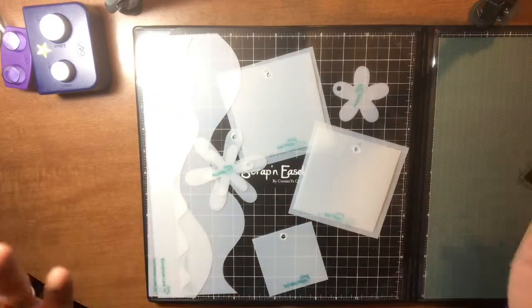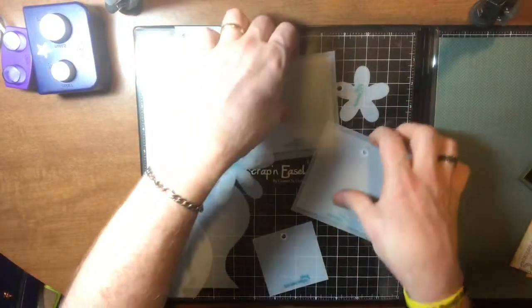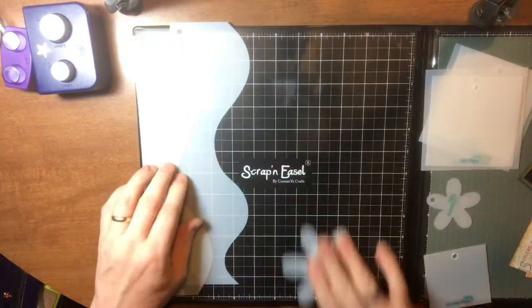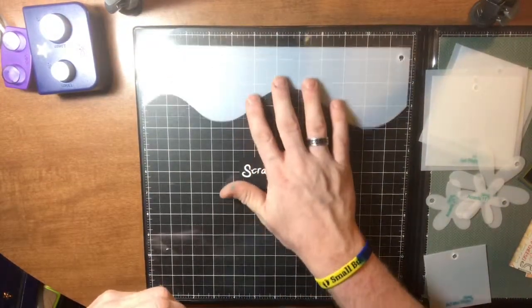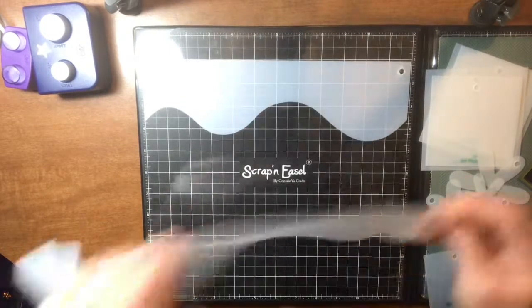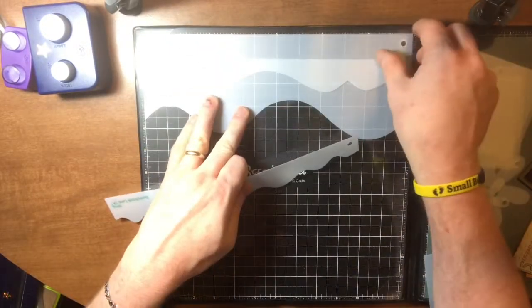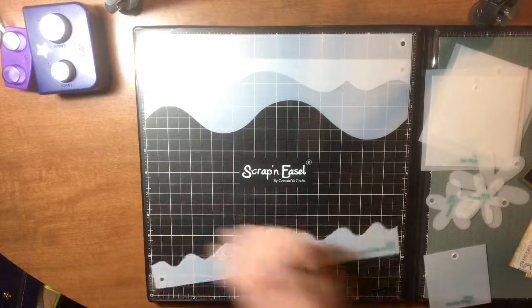But this is what is so unique about this. Let's take the same elements that I have right here. We're going to take some of these aside, and let's do it from the top. So we'll do this border here, and we'll put this border at the bottom.